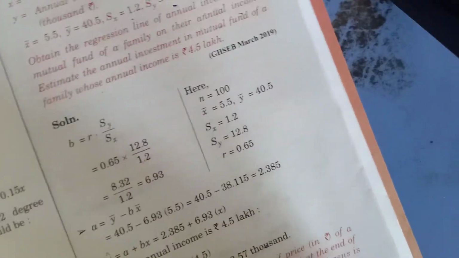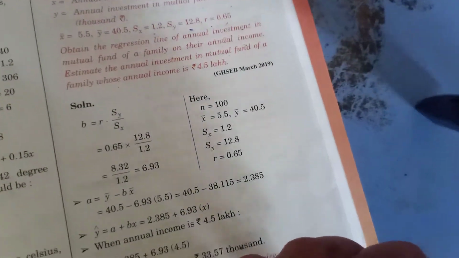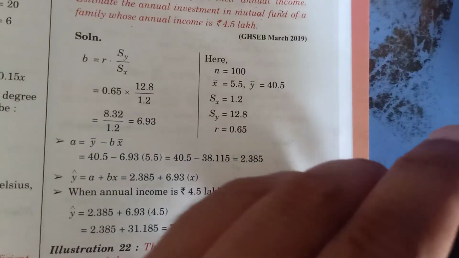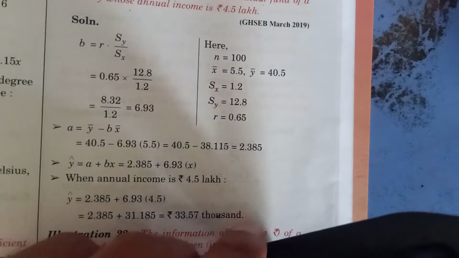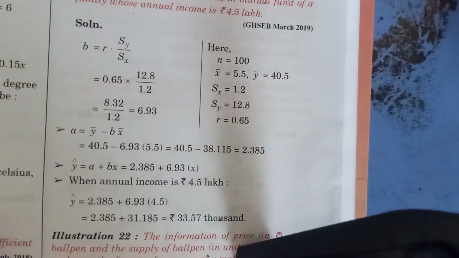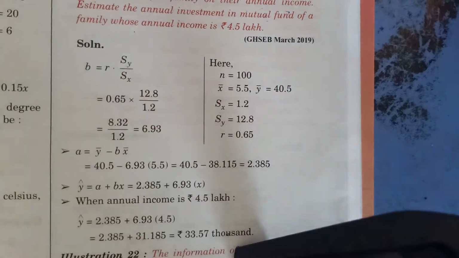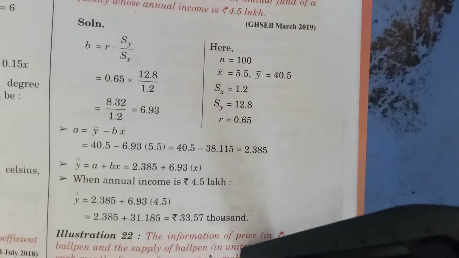Whenever they provide us the annual income 4.5 lakh, then we have to find how much investment they make in the mutual fund.